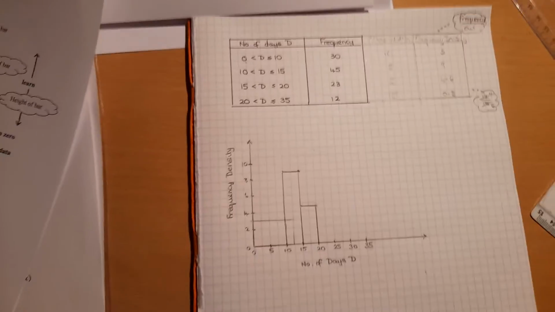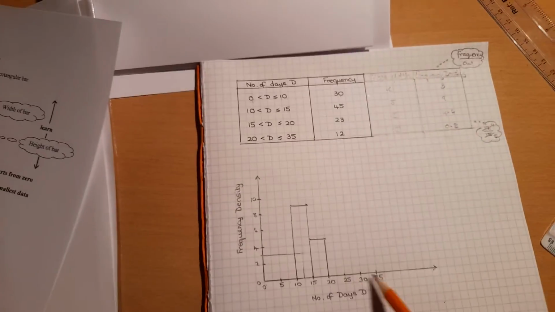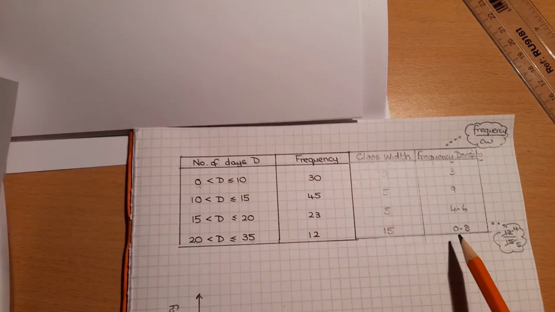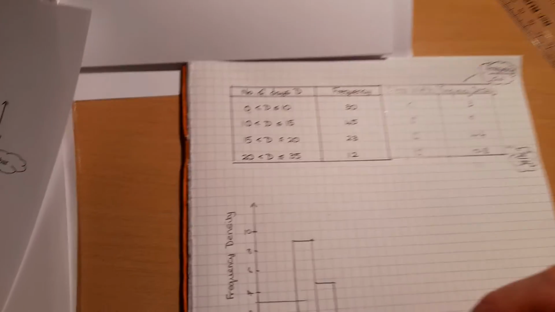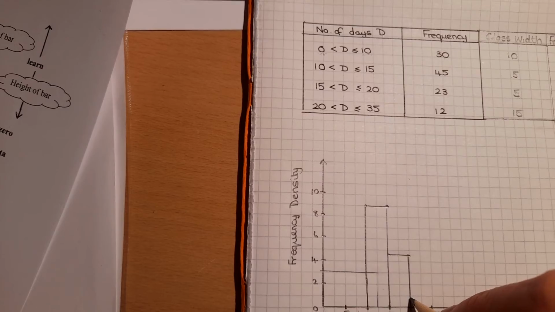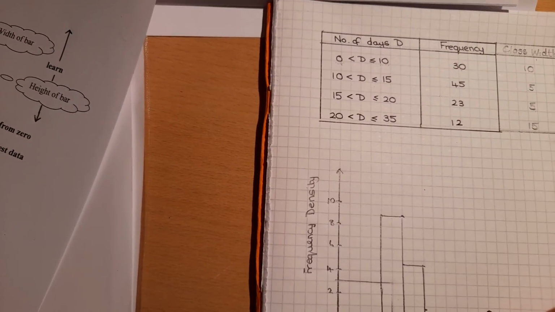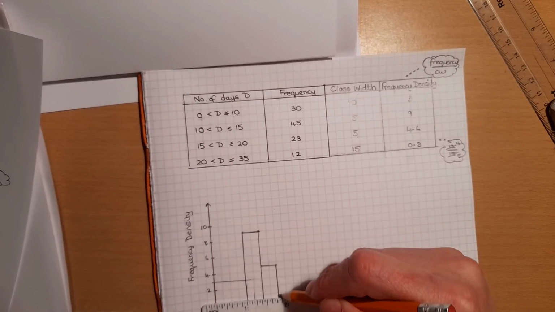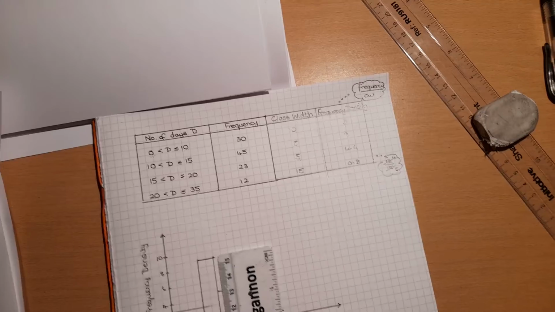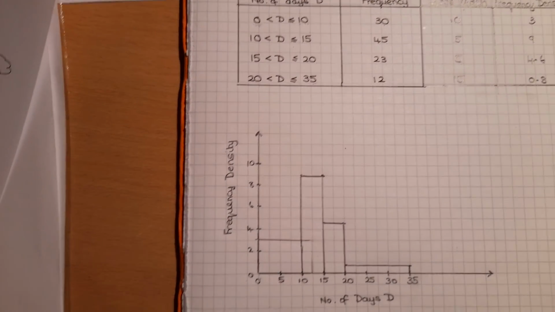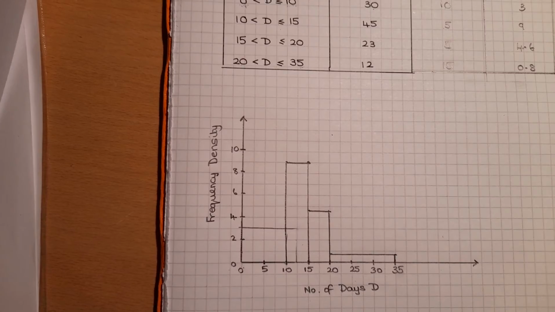Okay, the last group. So it starts at 20 and goes to 35. So it's 15 wide. And then it goes as high as 0.8. So 15 wide and as high as 0.8. Well, the first square up is just 1, so 0.8 is just ever so slightly beneath that. So I'm going to rule the final bar. And there's the bar that represents the last group. So that's our completed histogram.